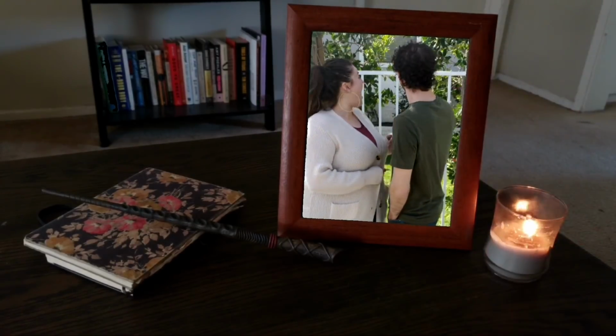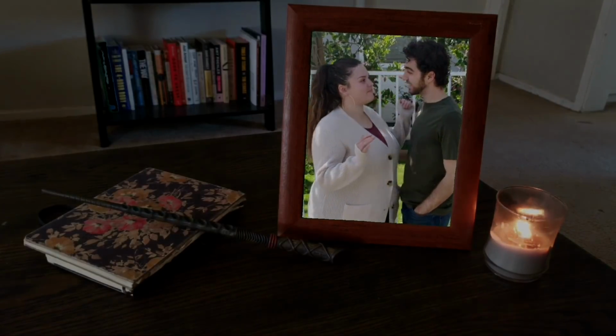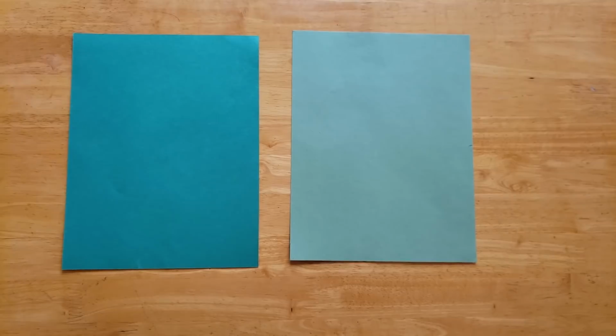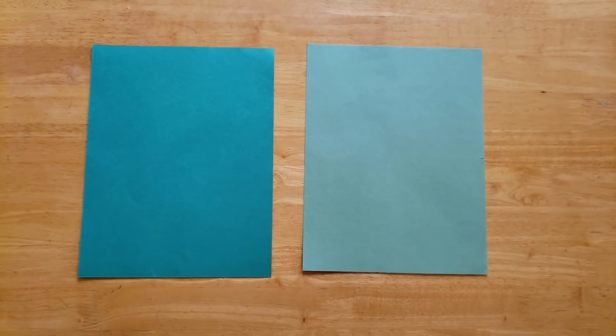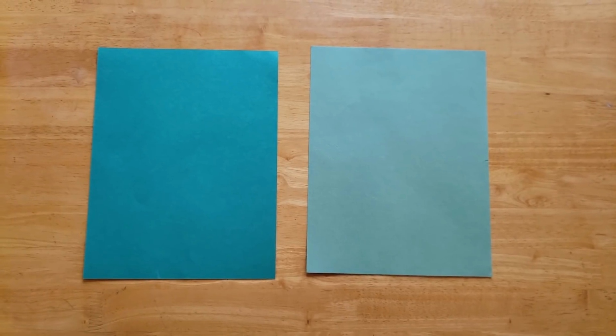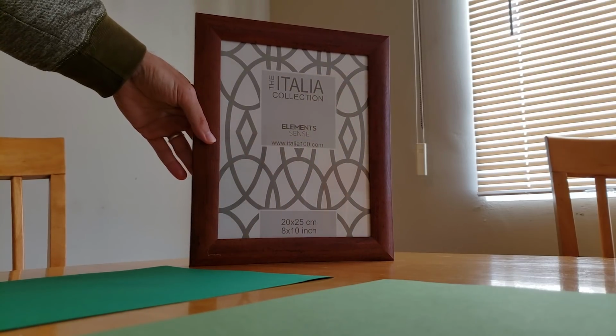Alright, last but not least, we have the picture frame effect. For this one, it is essentially a green screen effect. So I went to the 99-cent store and got some little 8x10 green pieces of paper. I did buy 2 of them just in case I changed my mind on the shade of green I wanted to use. And I went ahead and bought this picture frame.